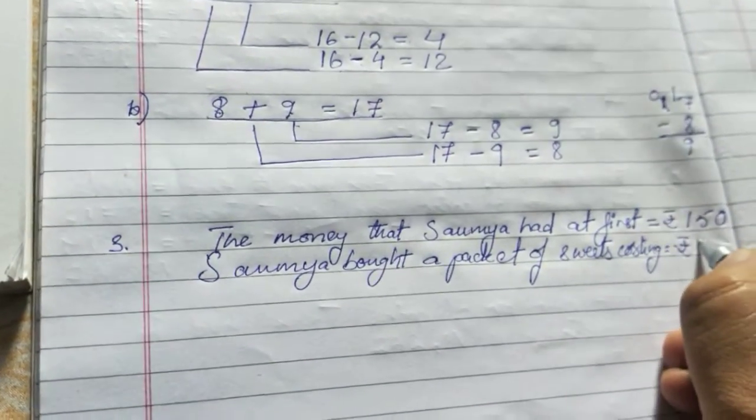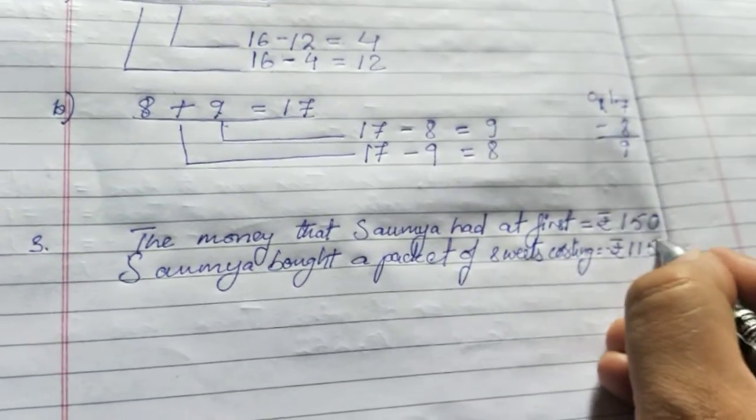Rupees 115, isn't it? Now they are asking how much money is she left with.